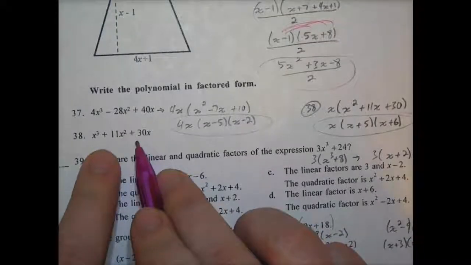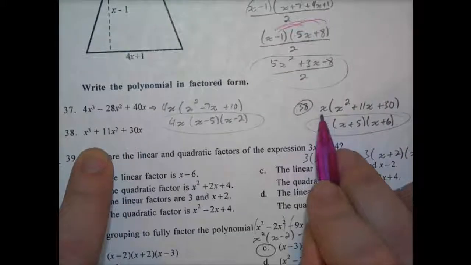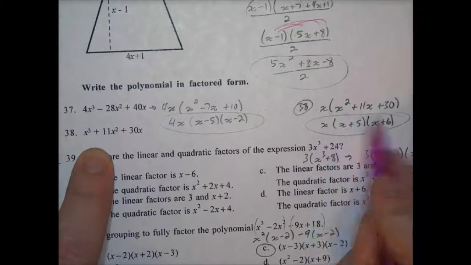38. Notice they all have an x in common. So factor out an x. And that will save yourself some time. Then you'll come out with this, which factors nicely as that.